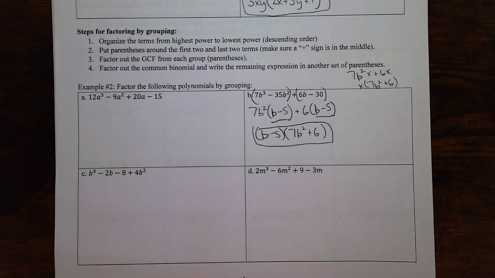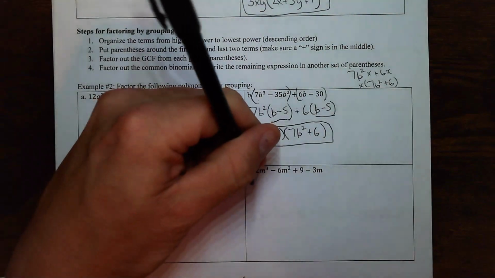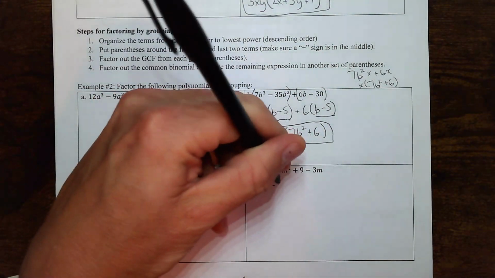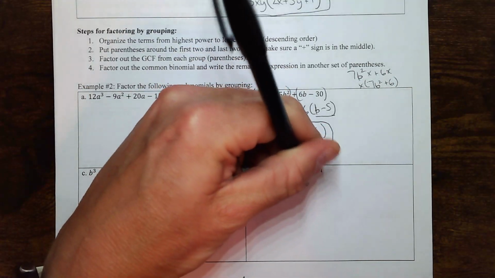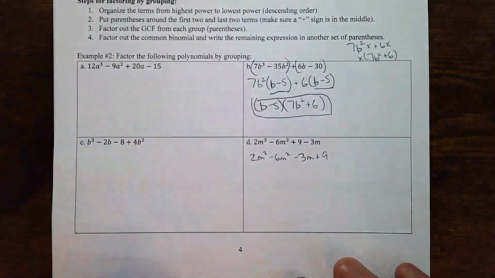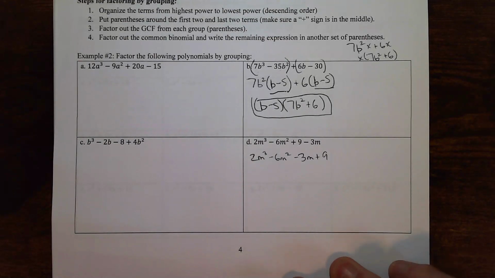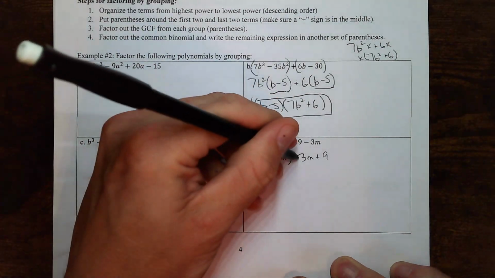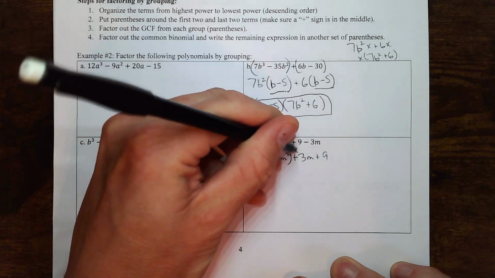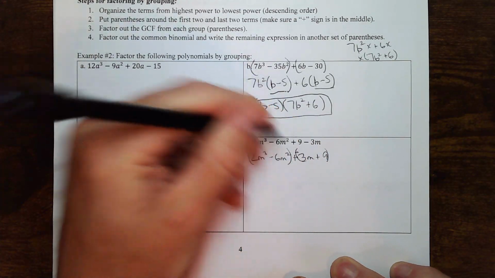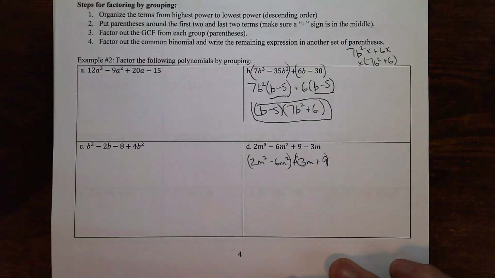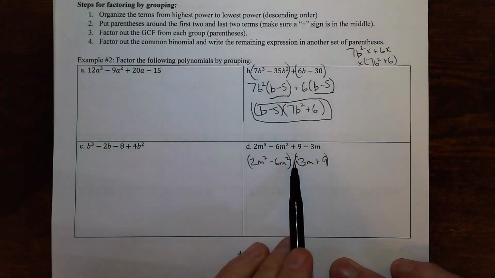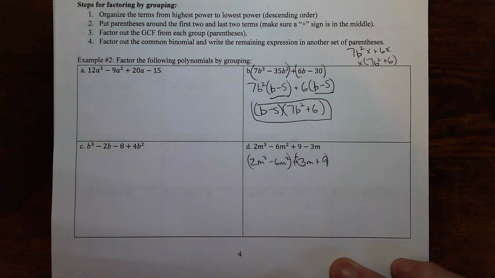Now let's look at the next one. First thing, I've got to get these in order. So 2m cubed minus 6m squared minus 3m plus 9. Okay, so I put them in order. Next, I'm going to put parentheses around the first 2 terms and parentheses on the last 2, but now here I'm going to put plus negative. Because I have to have a plus in the middle, to make that a plus, I have to make that term a negative, or change the sign of it.